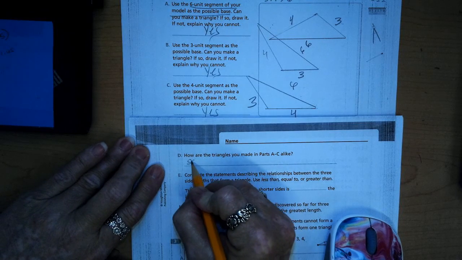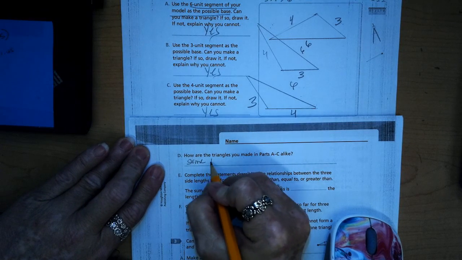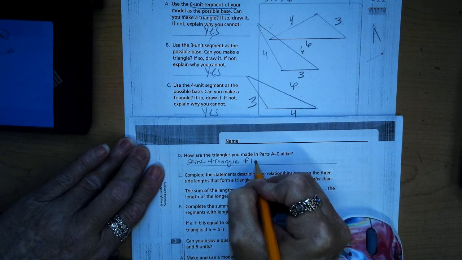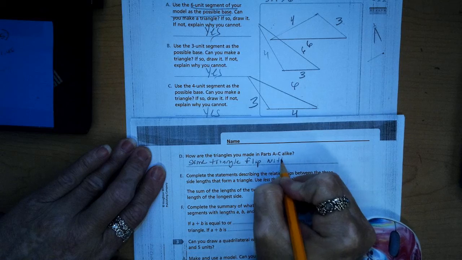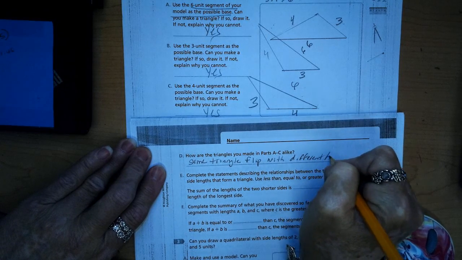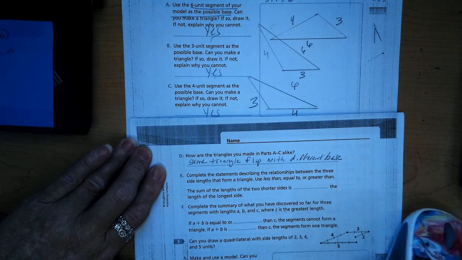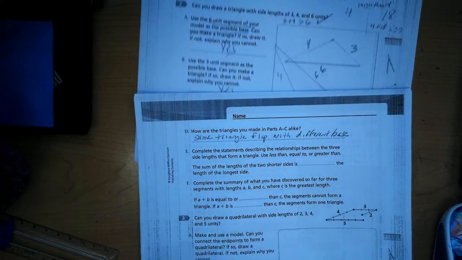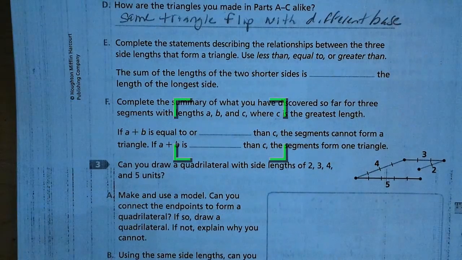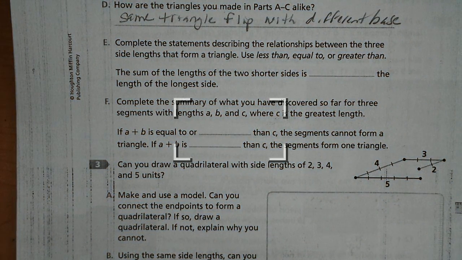So it's what? The same triangle, just what? Different base. Yeah, just flipped, right? With different base. Okay? And then E says, complete the statement describing the relationship between the 3 sides of the triangle.